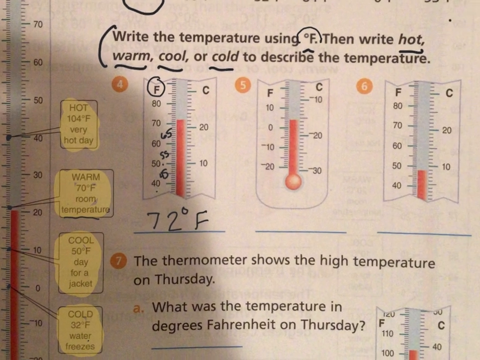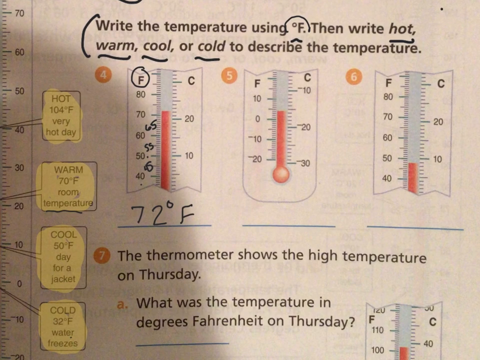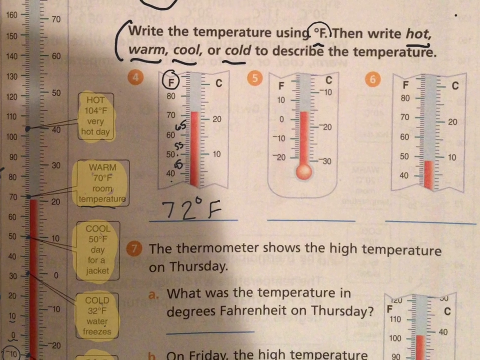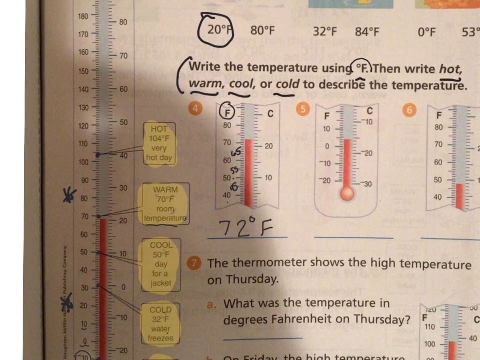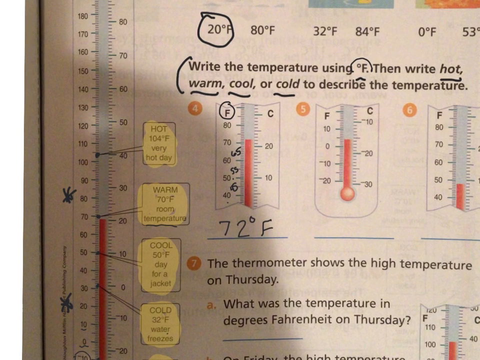So you are going to do the next 2. Oops, we forgot to do one thing on number 4. Does anyone remember? When it's 72 degrees Fahrenheit, we have to use one of our describing words. If it's 72, I can look over here and it's 70 right there, and our word was warm.